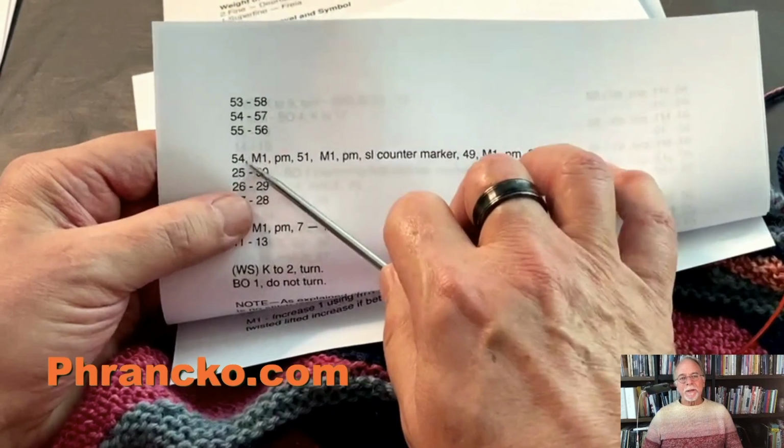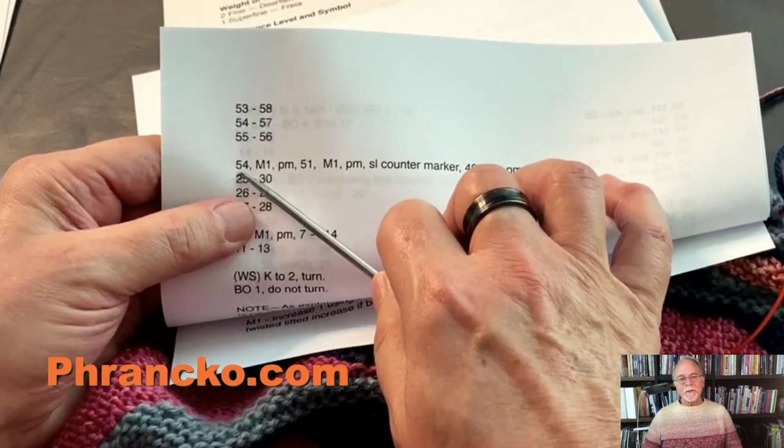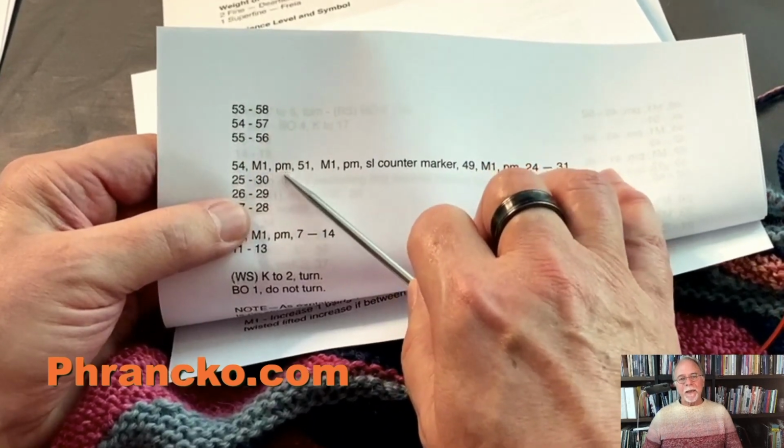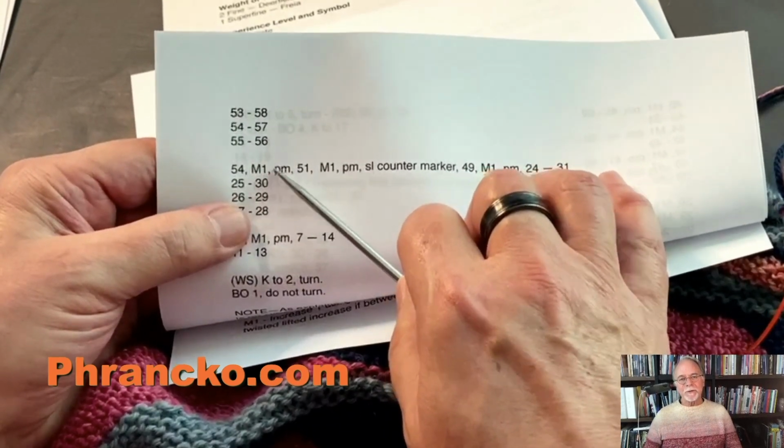So the way to interpret this is: knit, work up to stitch number 54, do a make one, and then place a marker marking that made stitch, that increased stitch.